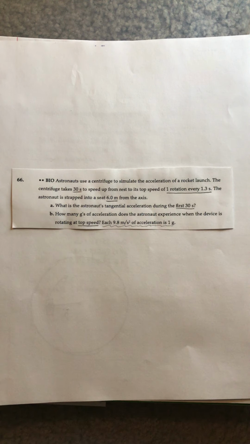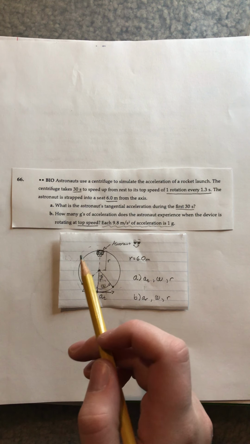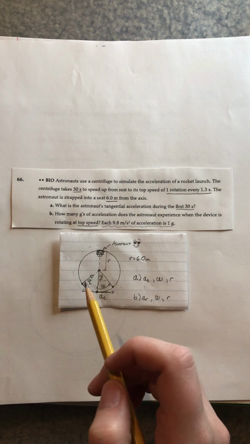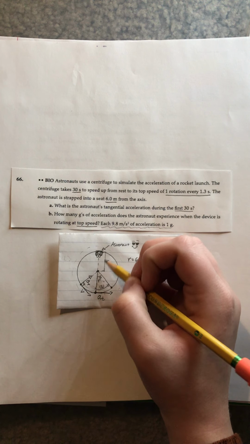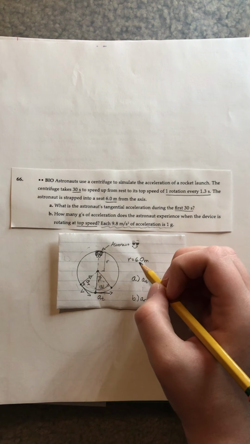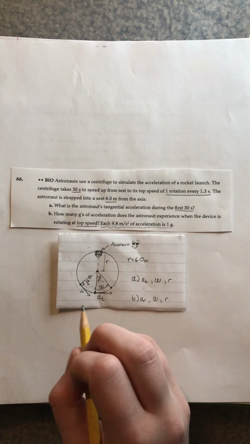So this situation looks a bit like this. We have our centrifuge, which is probably a bit bigger than this actual circle I have here. And we have our astronaut strapped r away from the axis. R is equal to 6.0 meters. And we have a bit of labeling here.